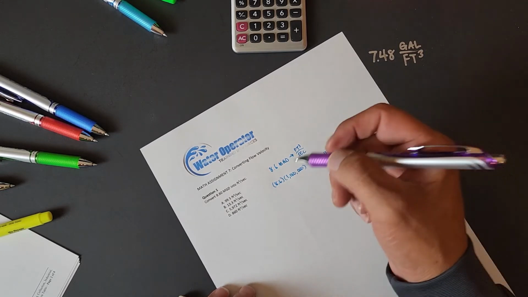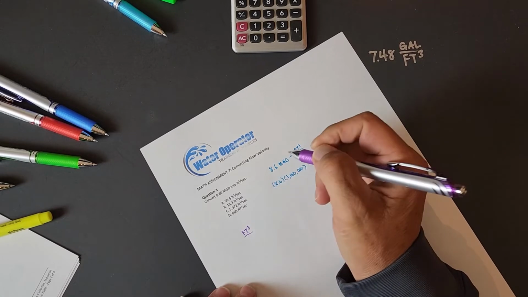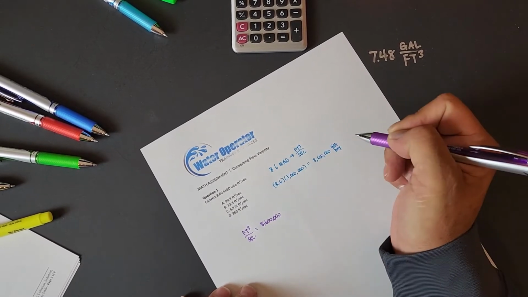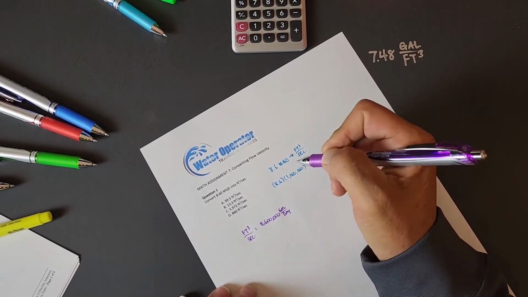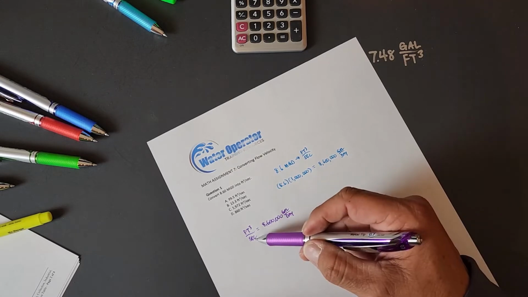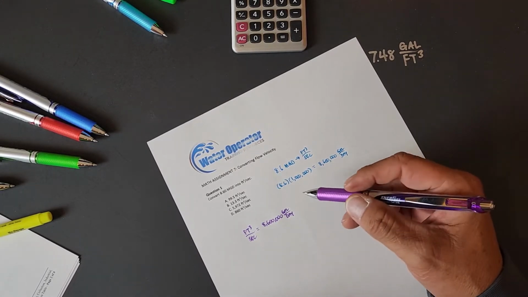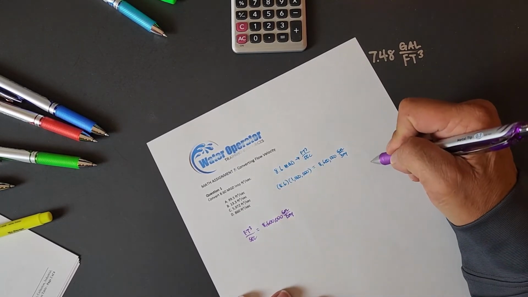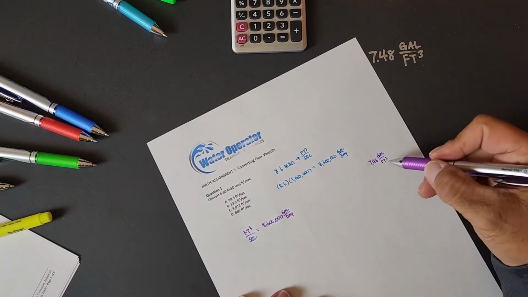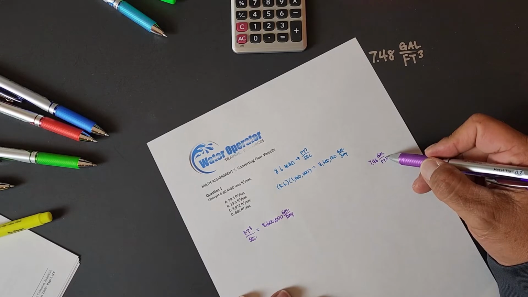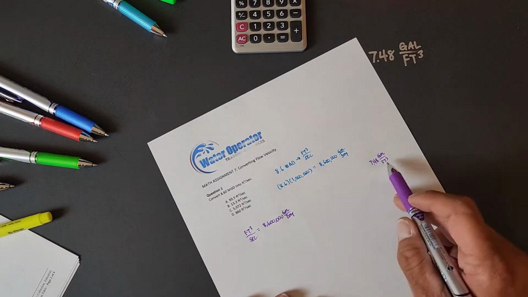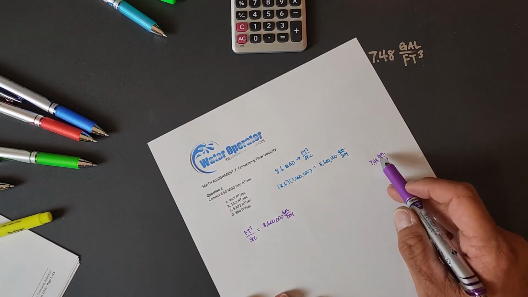Now that we have that, we can put cubic feet per second equals 8,600,000 gallons per day. I have cubic feet here, I don't have it here. I have seconds here, I don't have it there. What I do know, and this is my clue, is there are 7.48 gallons per cubic foot. You see how cubic foot is below the dividing line and gallons is above the dividing line.